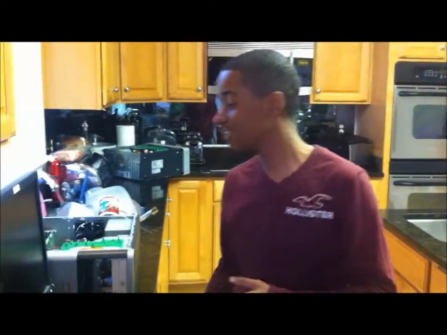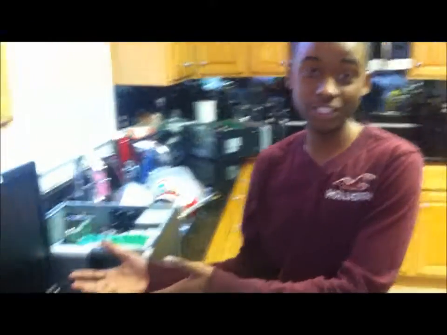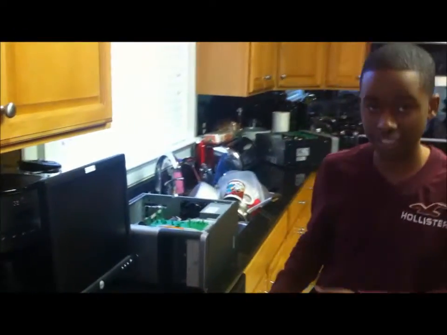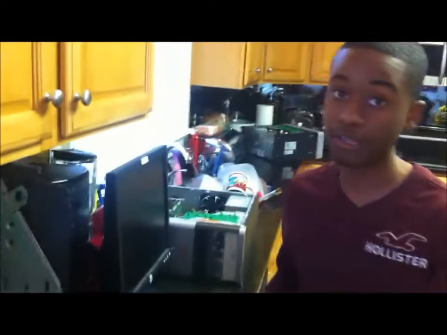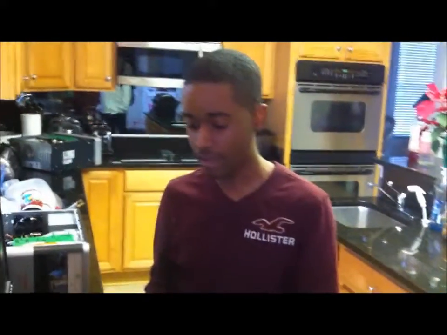So basically every computer has 5 main components to make it POST. POST is the power on self-test. When you power on, something shows up on the screen and it runs a test to make sure all the 5 main components that I'm about to show you are actually working.